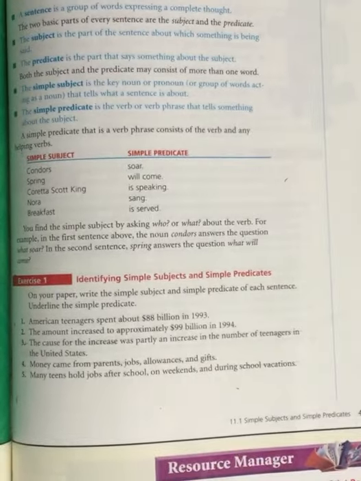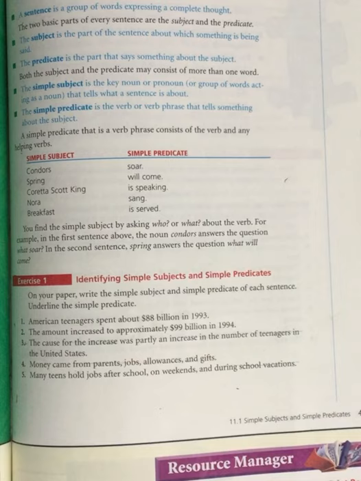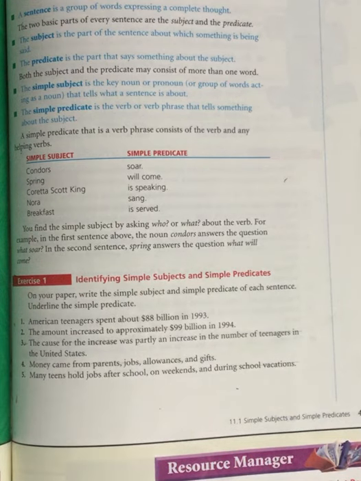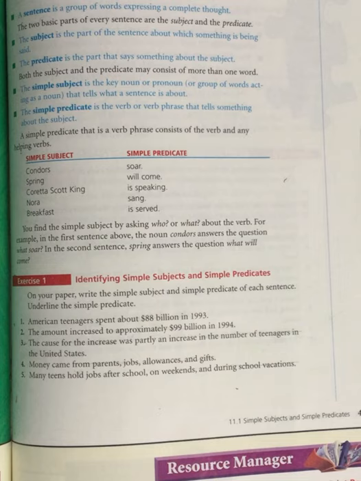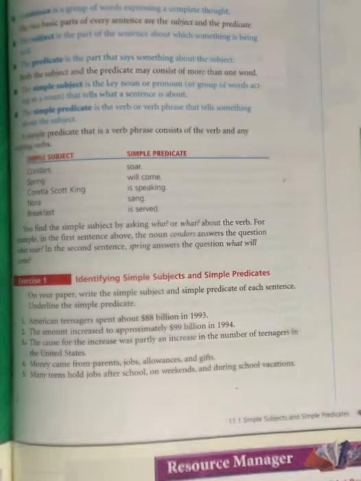So a couple things. Reminder. When we say the subject of a sentence, we are talking about what part of speech? What can the subject be? Noun or what? Pronoun. So, we're looking for the noun or pronoun that is doing whatever the verb says.